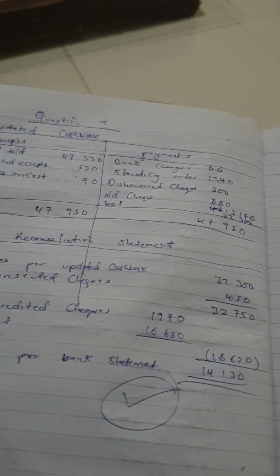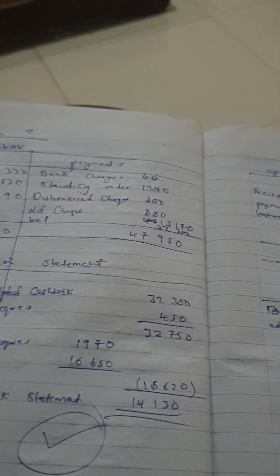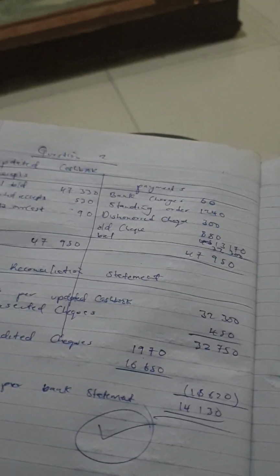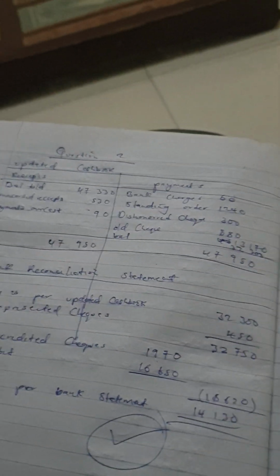So bank charges, we know that bank charges are always on the credit side. Bank charges are payments. The bank is charging you for rendering their services to you. Anything found on the credit side means money is going. Bank charges of 60, that's the 60.